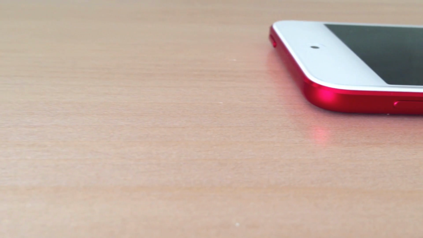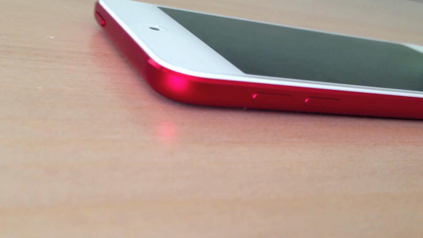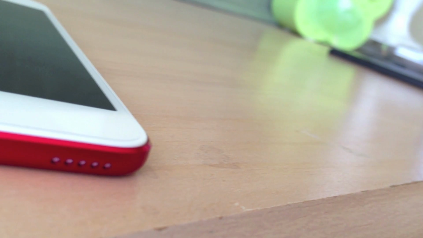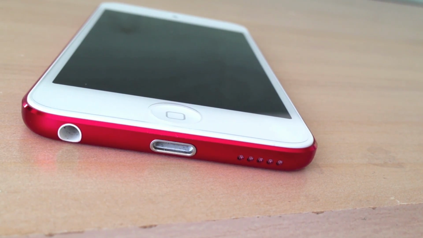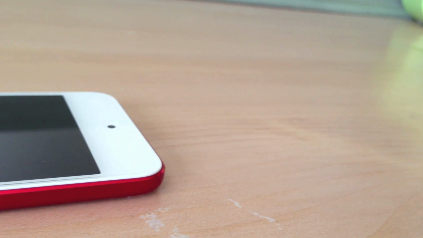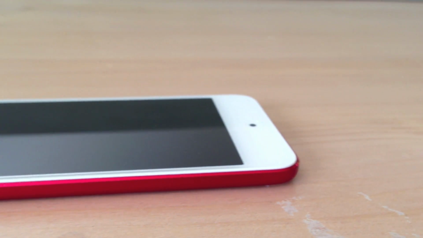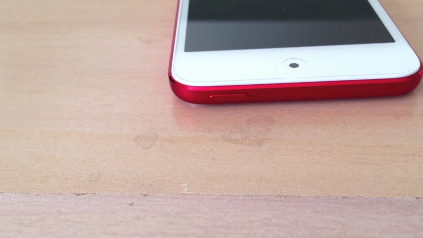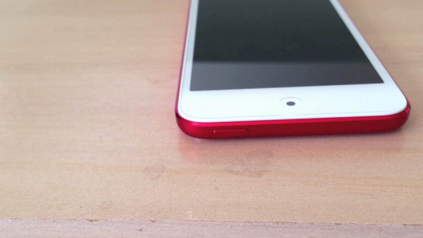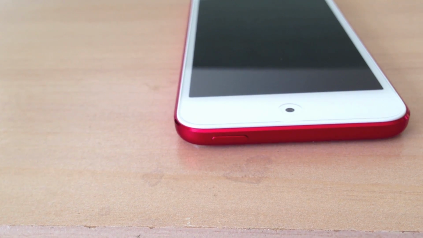Now on the left side, you will see the volume rocker up and down button. And on the bottom of the device, you see a single speaker, the lightning port, and a 3.5mm headphone jack, along with the home button. And on the opposite side, there are no buttons at all. And you see the sleep wake button on the top and the HD FaceTime or iSight camera.